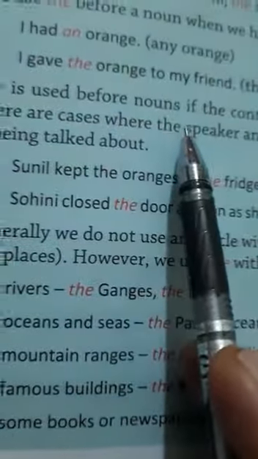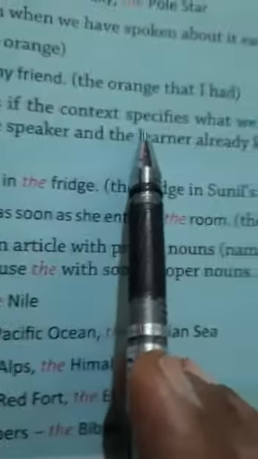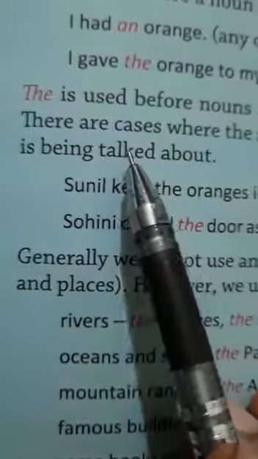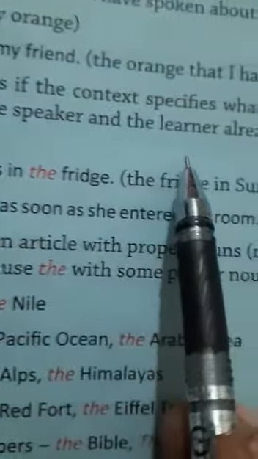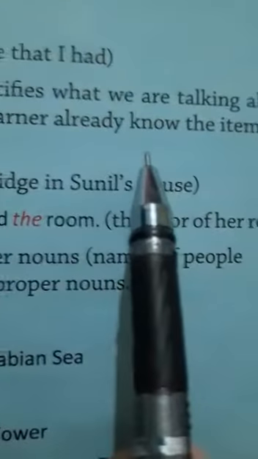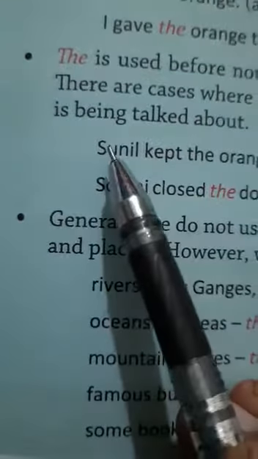The is used before nouns if the context is specific. There are cases where the speaker and the learner already know the item that is being talked about.